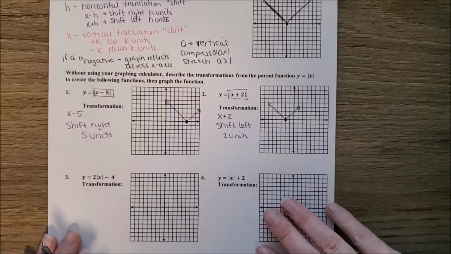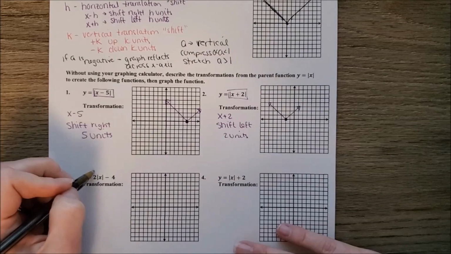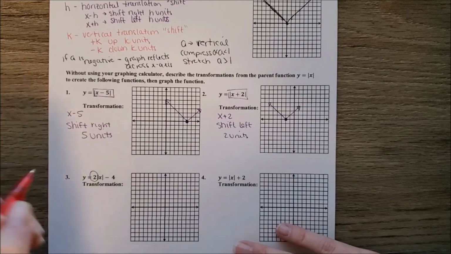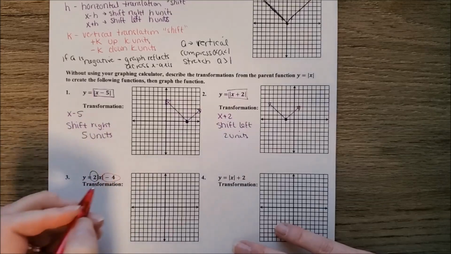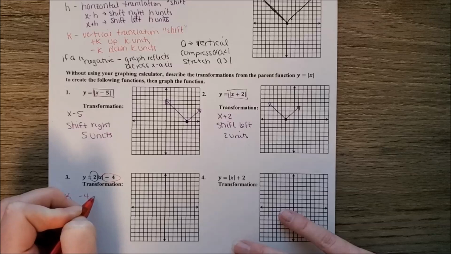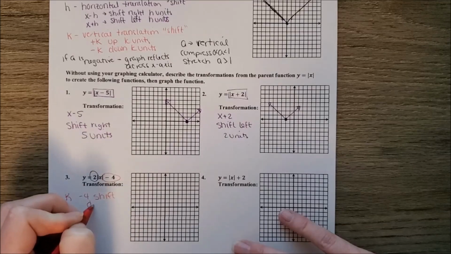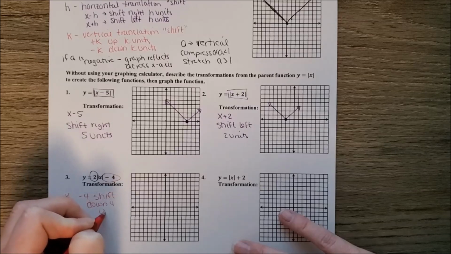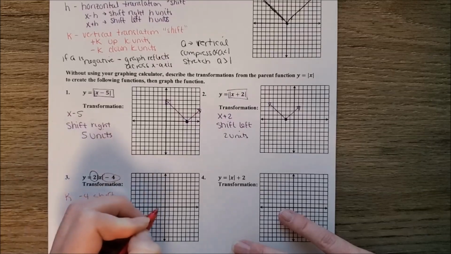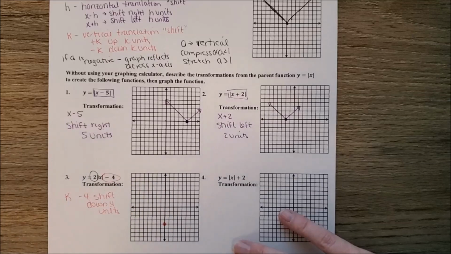For number 3, we have two things going on. We have an a and we have a k. So we're going to always start with our k. So k is -4, which means we're going to shift down 4 units. So 1, 2, 3, 4. That's our new starting point.